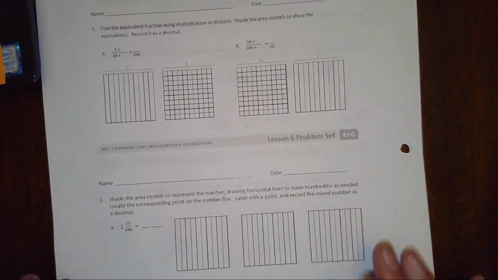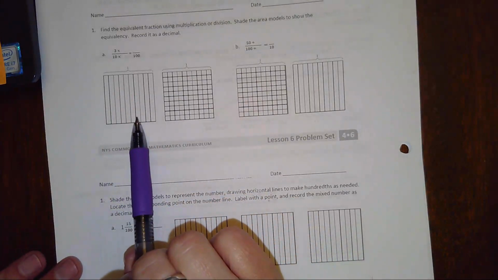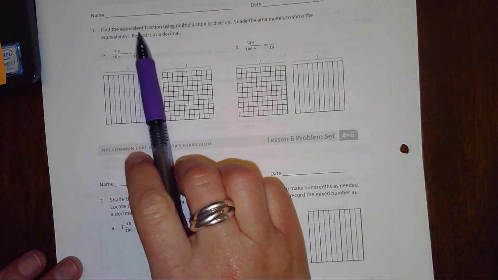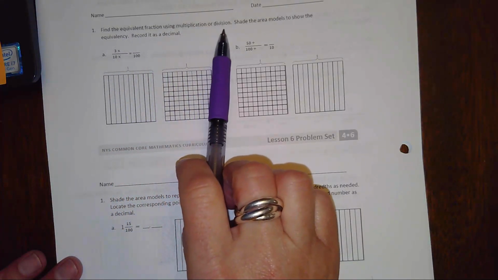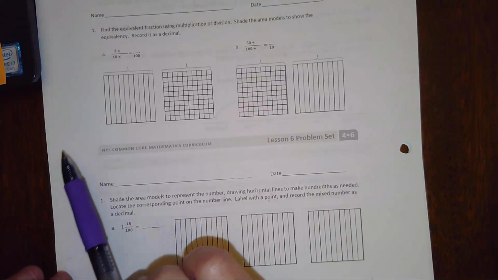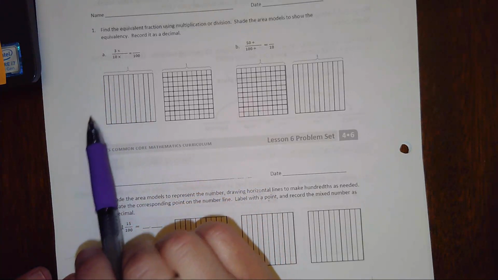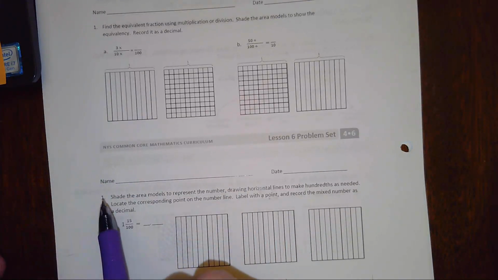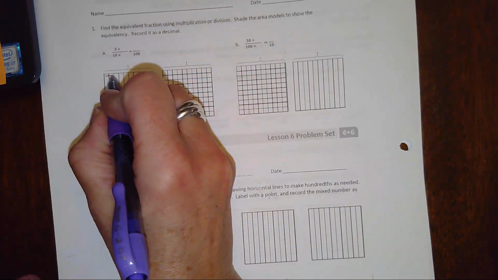Same with marking things in hundredths. It says find the equivalent fraction using multiplication or division and shade the area models to show the equivalency and record as a decimal. So this says we start off with 3 tenths. All right. So 3 tenths would be these 3 bars.